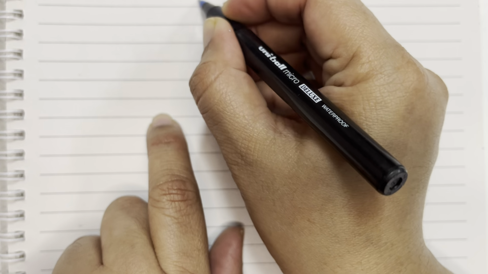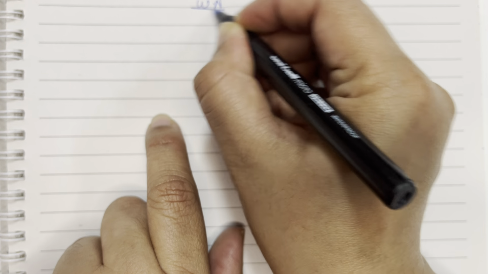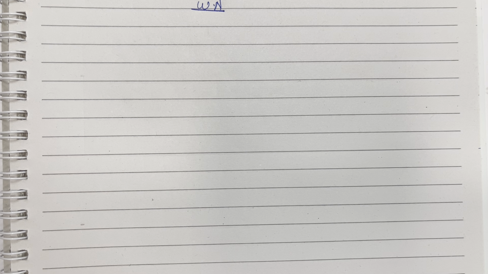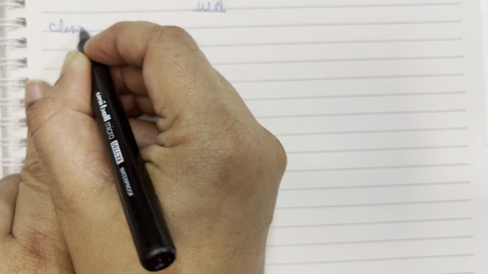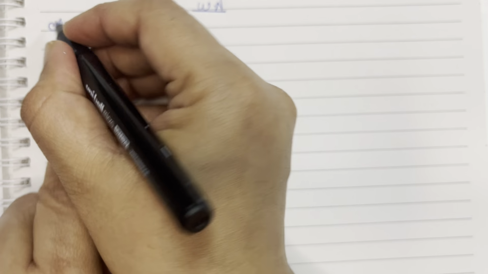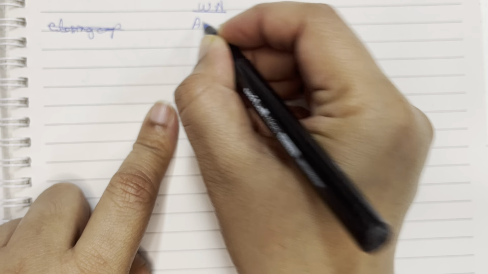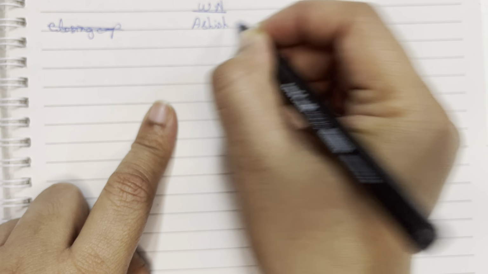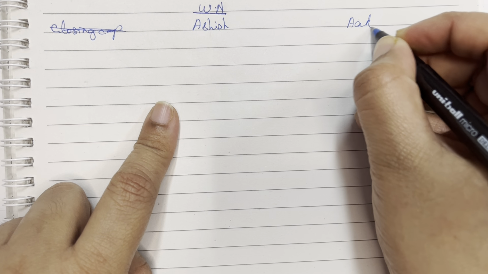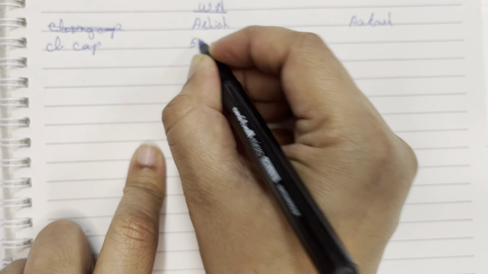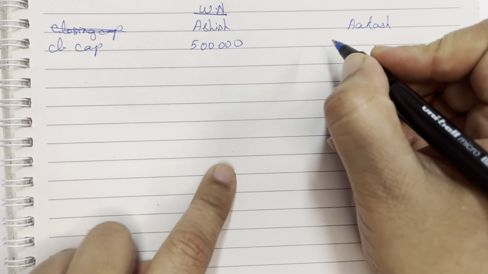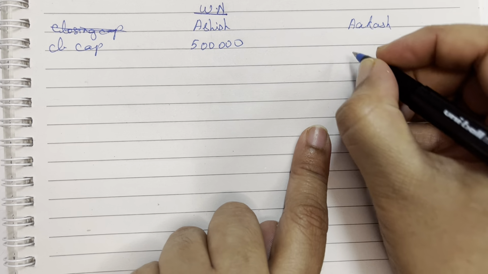Let's start with the sum. First, we'll make our working notes. Now, what are these working notes for? This is for the calculation of our opening capital first. So first is closing capital of the two partners. First we'll write down the two partners' names: one is Ashish and the other partner is Aakash. Now the closing capitals of the partners are 5 lakhs and 6 lakhs.